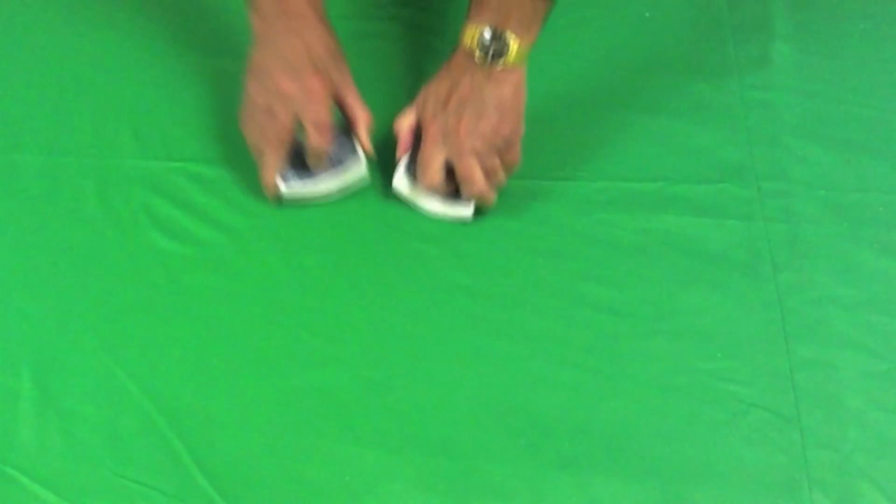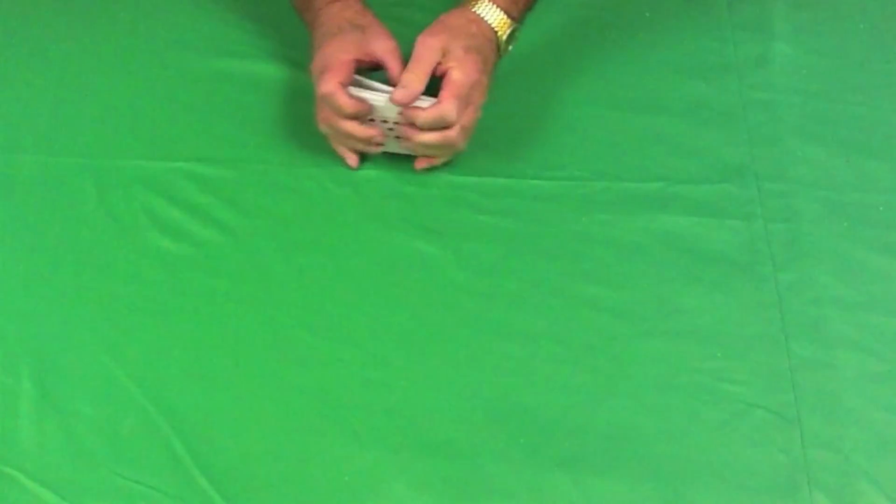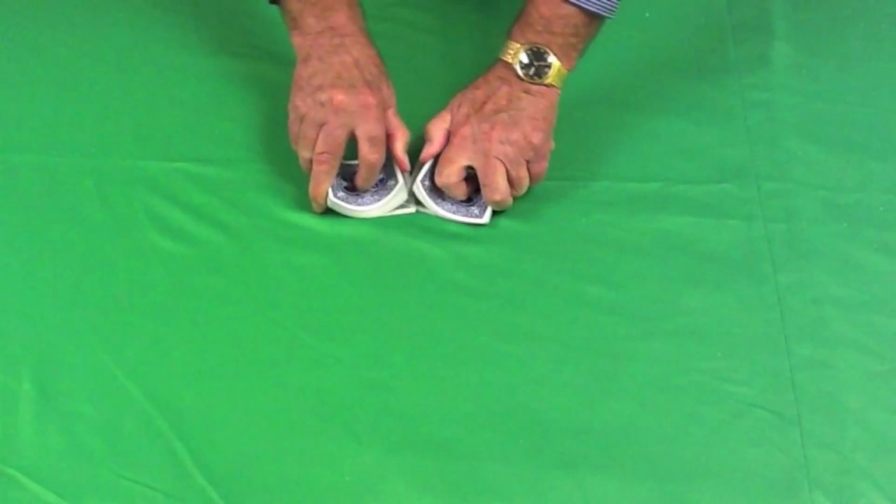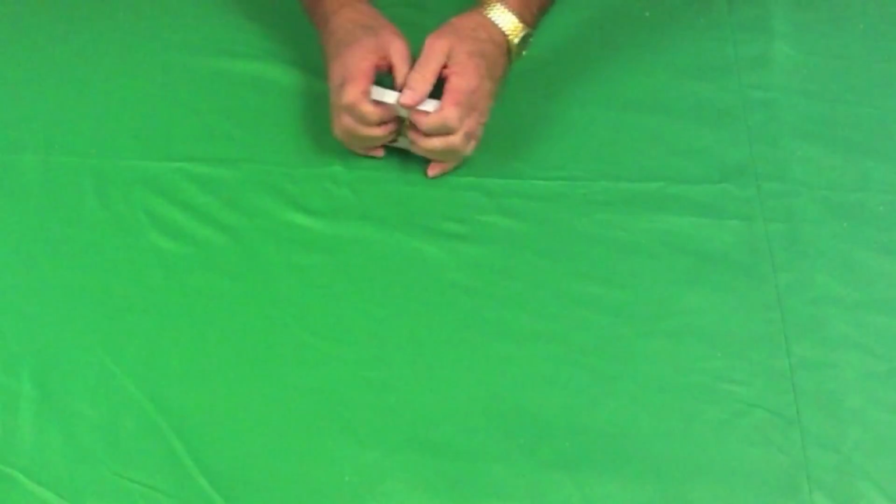I'm going to show you the trick, so those of you who have not seen it before will be rather amazed at the result. And then I'm going to show you how to do the trick so that you can do it yourself. We start out with a new deck of cards. I'm going to shuffle them. Now I'll give them a little cut.